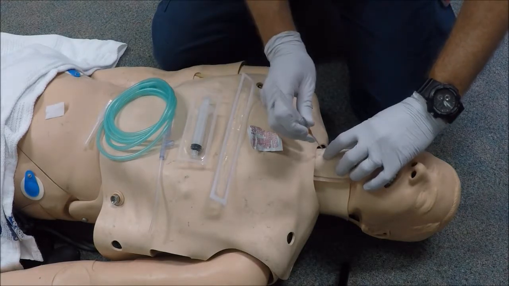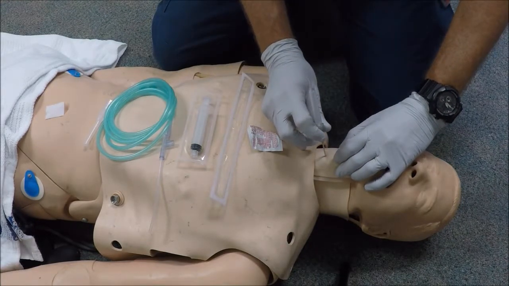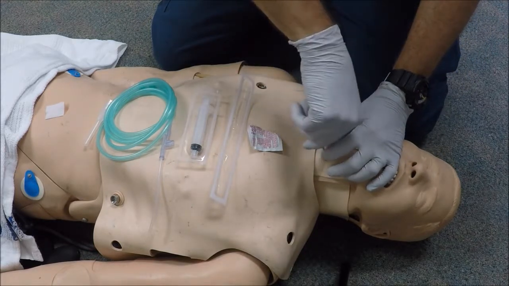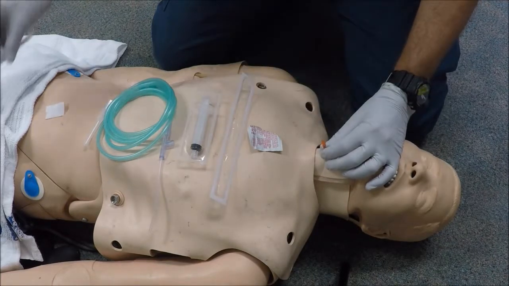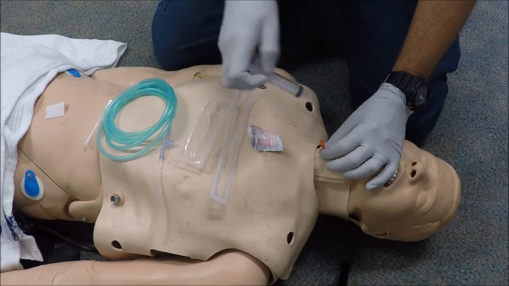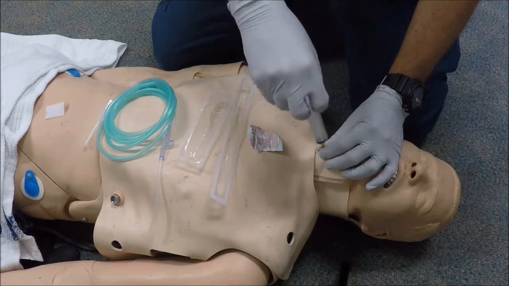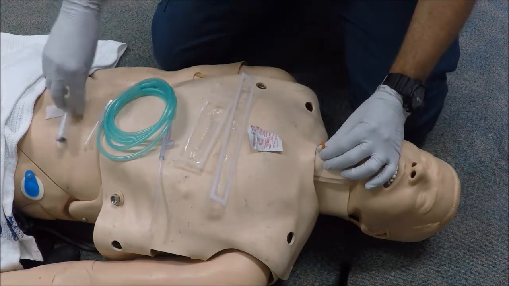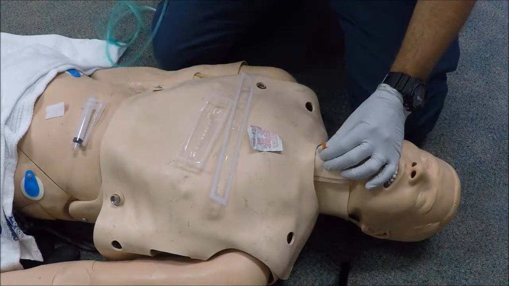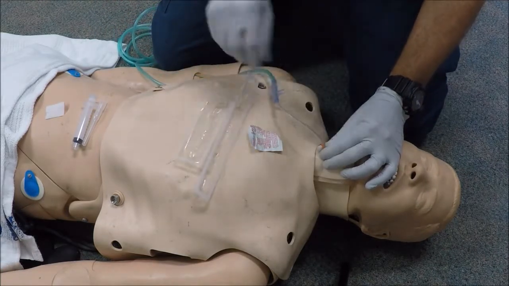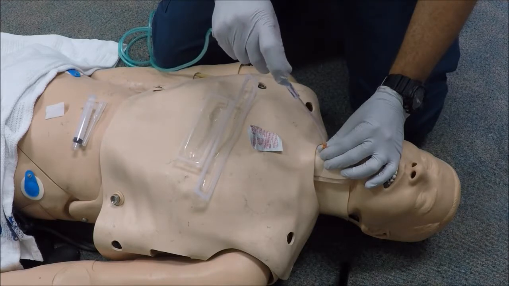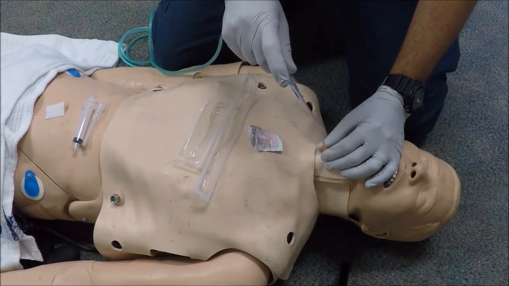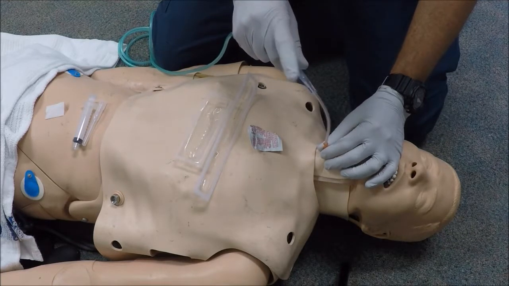With the 14 gauge cannula, we would puncture into the cricothyroid membrane until we felt loss of resistance. We would aspirate, retract the cannula into a sharps container. Hopefully you'd feel a release of air. Aspirate air to confirm positive placement in the trachea. And then with our oxygen hose attached to 15 litres of high flow oxygen, we can then provide some oxygenation at 15 litres high flow with some jet ventilation into the trachea.